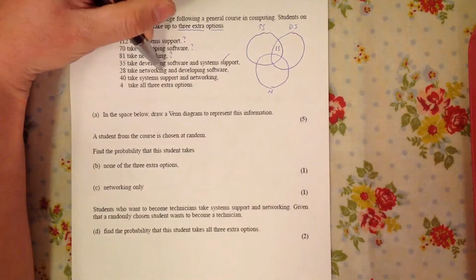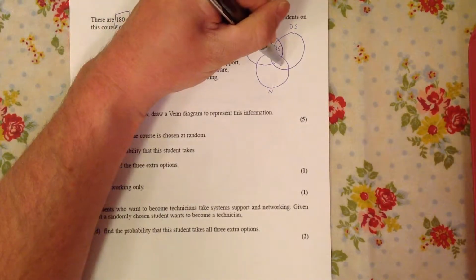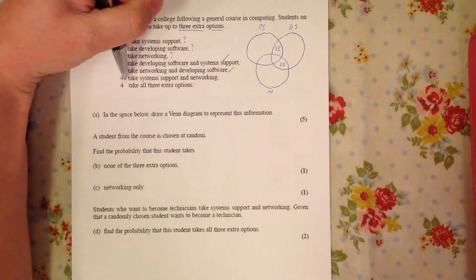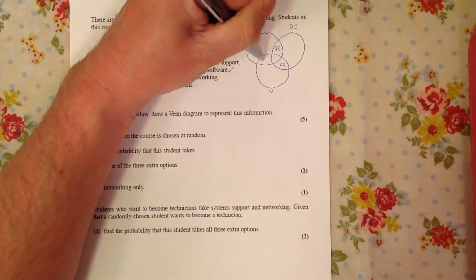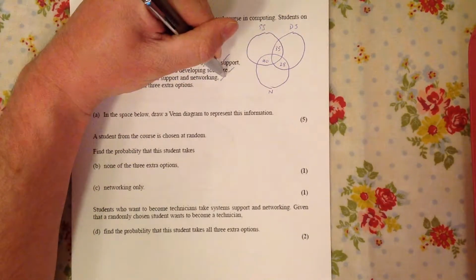28 take networking and developing software, so we've got 28 in there. So that's that piece of information done. 40 take system support and networking, so that's going to go in there because it's system support and networking. So that's that bit of information.